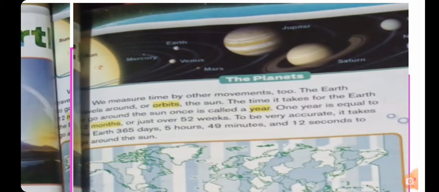1 year is equal to 12 months or just over 52 weeks. To be very accurate, it takes the earth 365 days, 4 hours, 49 minutes, and 12 seconds to go around the sun.